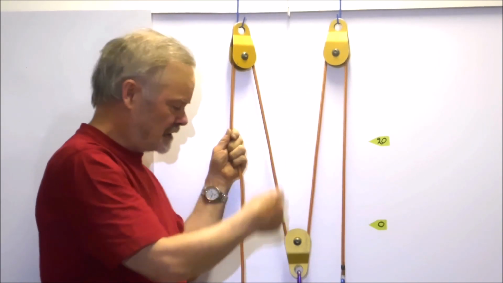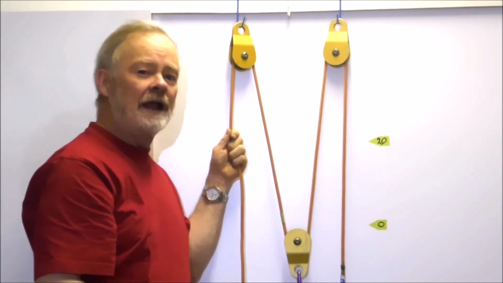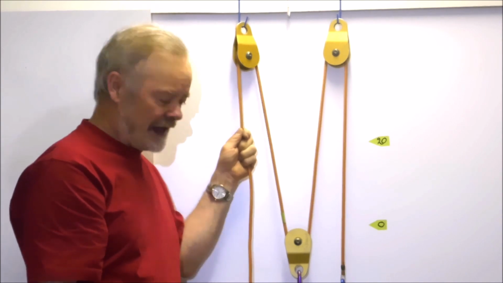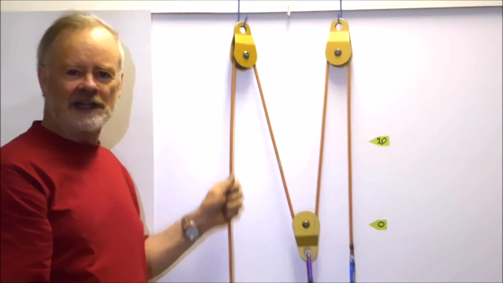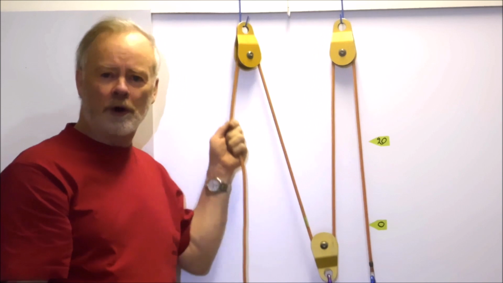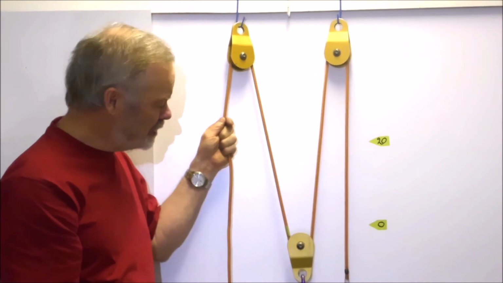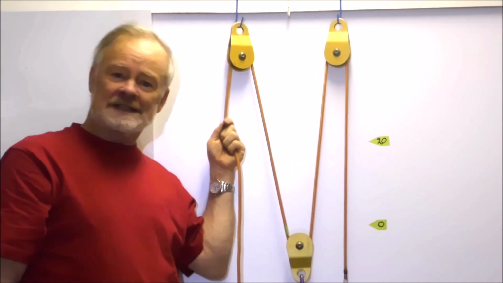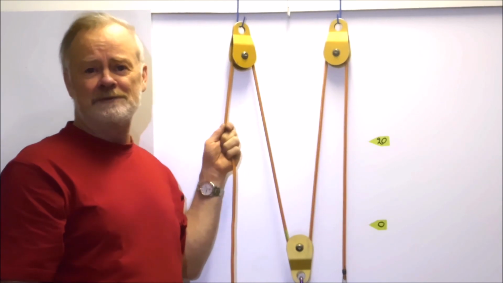Static pulleys, traveling pulleys, you get mechanical advantage, and it makes life easier to lift and pull and do real work. So there you go. That is pulley systems and mechanical advantage.